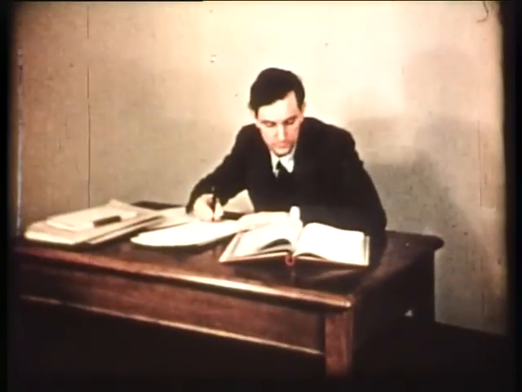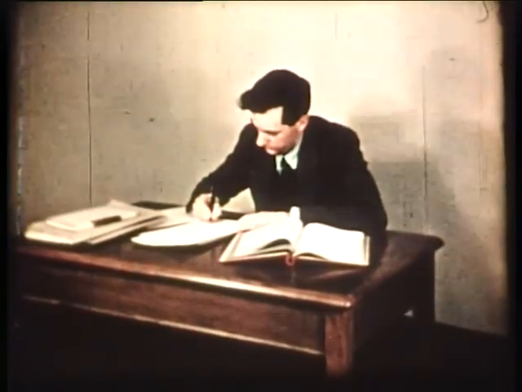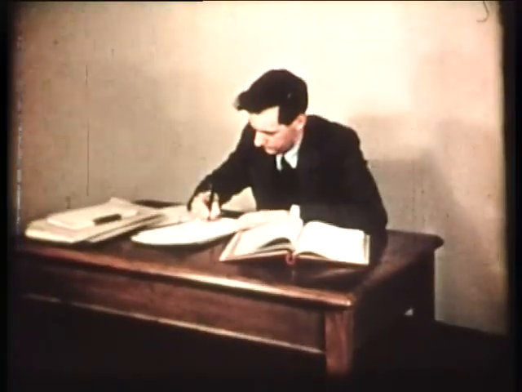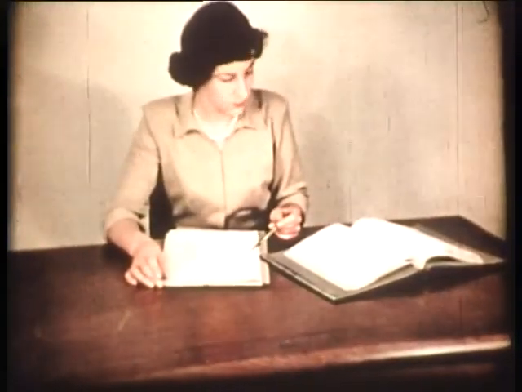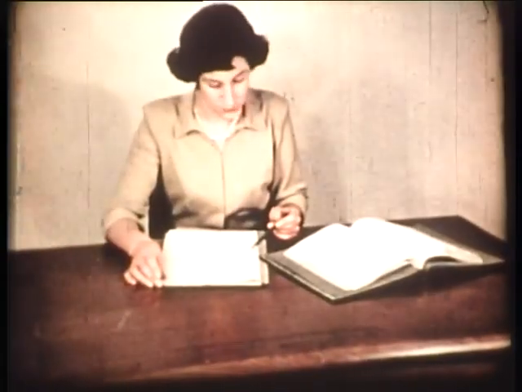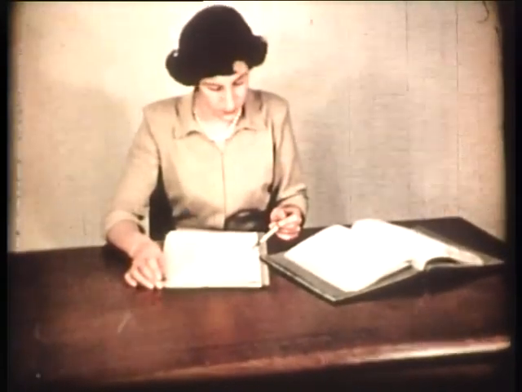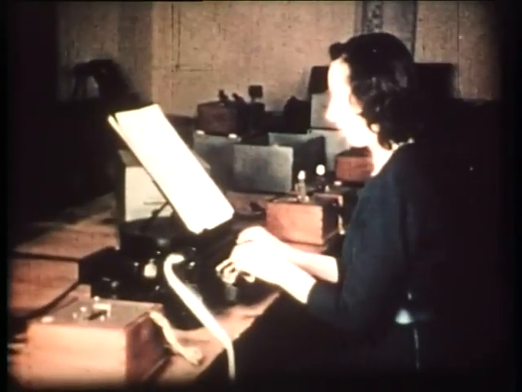The programmer gets to work referring to the library catalogue as required. Here is the program sheet. The program is now checked and it is ready for punching.